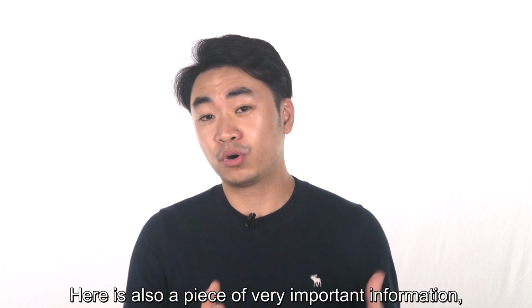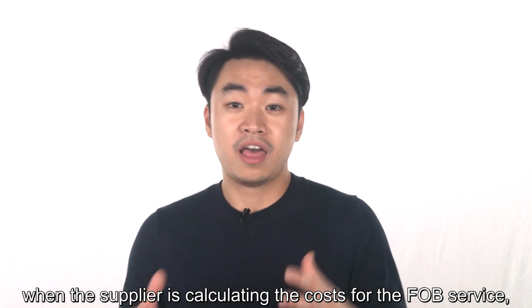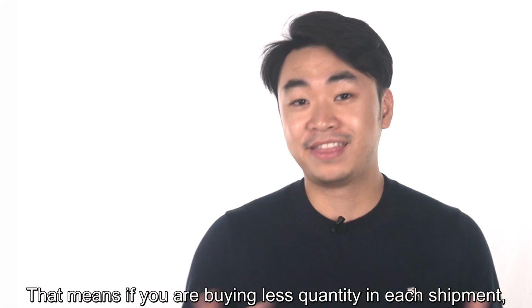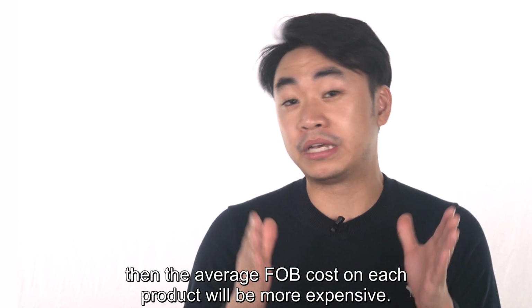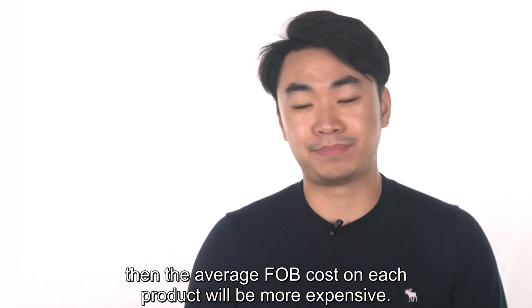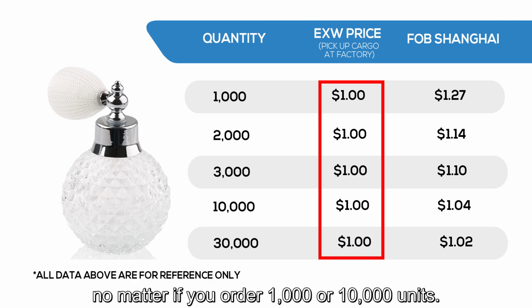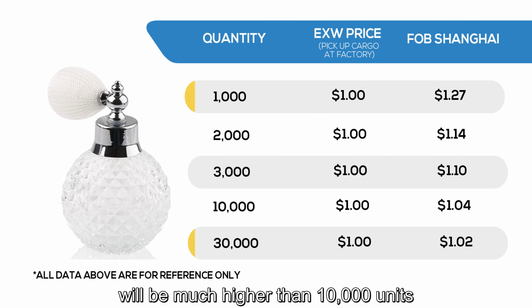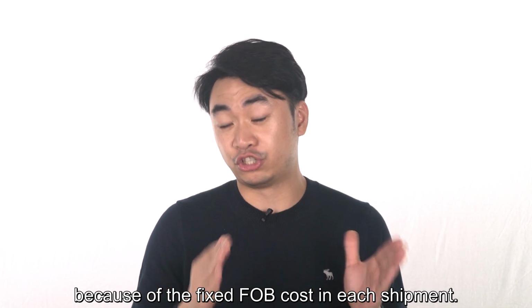Here is also very important information. When the supplier is calculating the cost for the FOB service, there will be some fixed cost, which is about a couple hundred US dollars in each shipment. That means if you are buying less quantity in each shipment, then the average FOB cost on each product will be more expensive. For example, if the manufacturer's original price for a perfume bottle is the same no matter if you order 1,000 or 10,000 units, the FOB price for 1,000 units will be much higher than for 10,000 units because of the fixed FOB cost in each shipment.